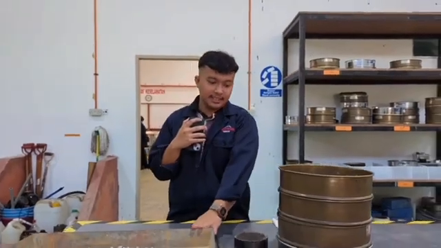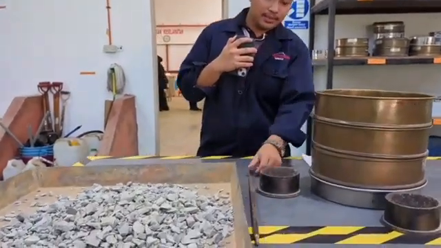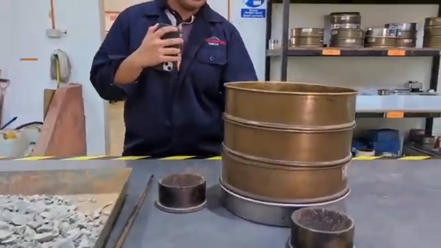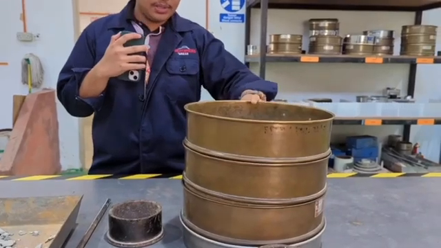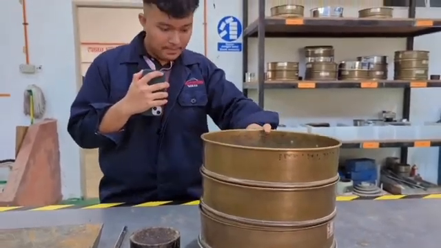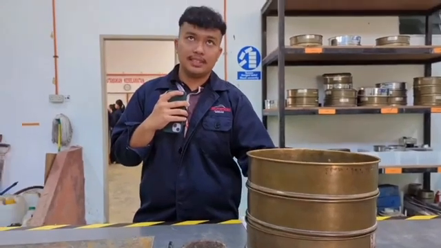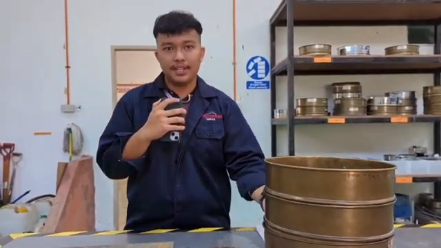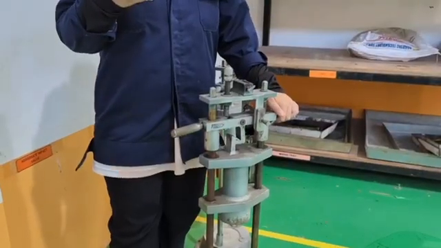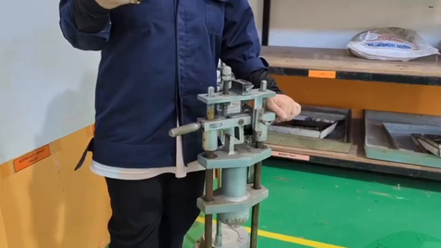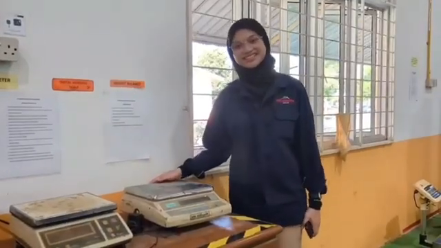So the materials we need are aggregate, tamping rod, mold, and these sieves. We use the 14 mm sieve, 10 mm sieve, and 2.36 mm sieve. And this is the aggregate impact test machine. We also use a weight balance.